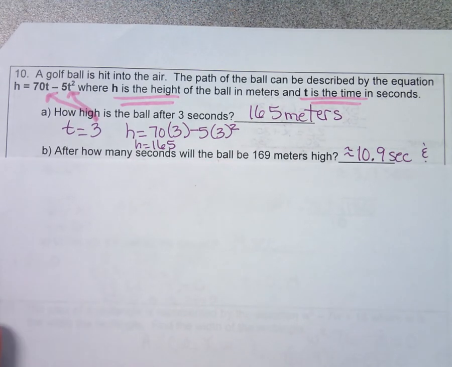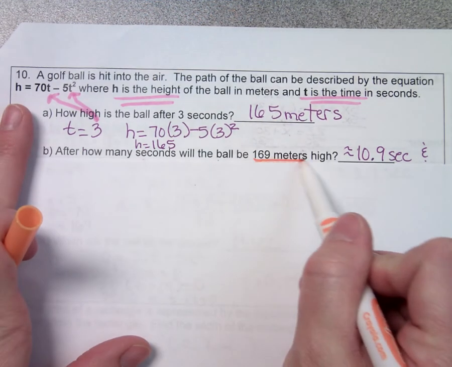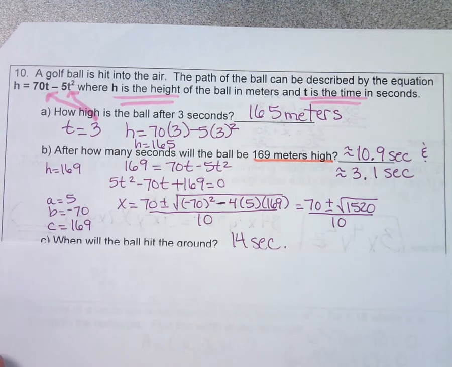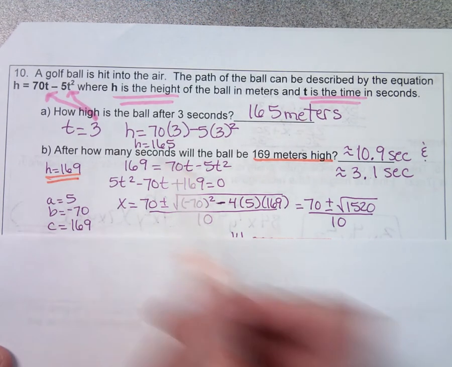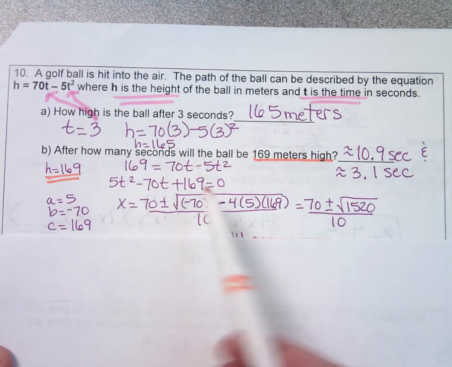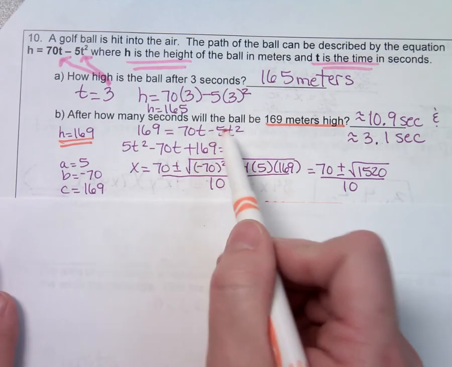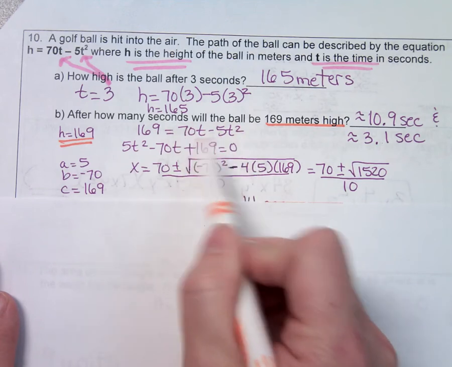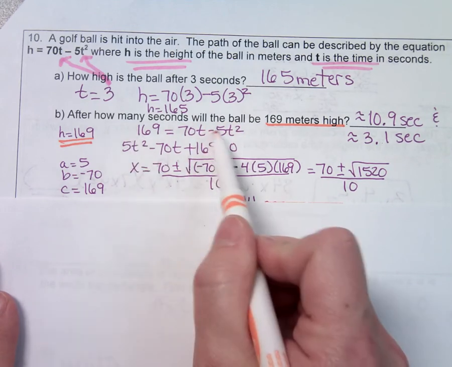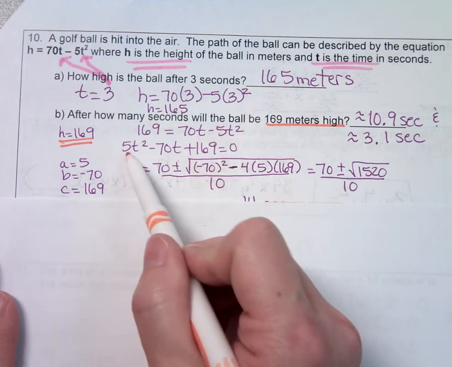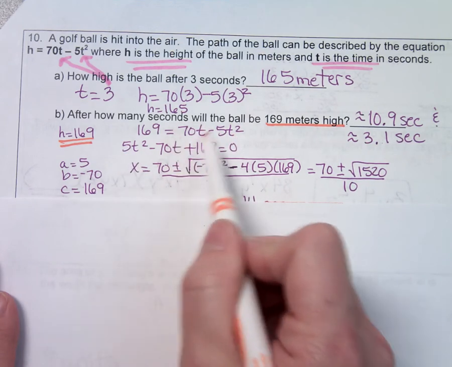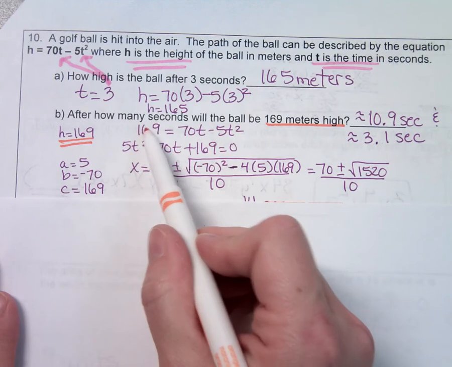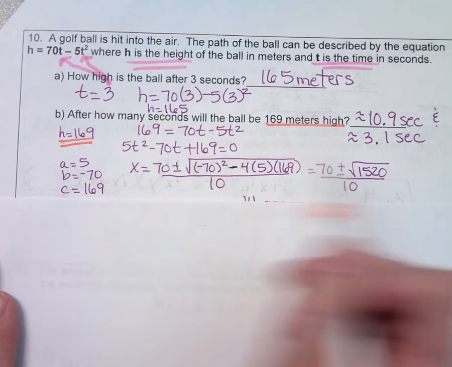B says after how many seconds will the ball be 169 meters high? Well, if this is its height, then that's the h. So that means h is 169. So I put 169 where the h is, and then I recopied my equation. If I was going to factor this, I don't like my quadratic term to be negative. So I moved this whole side of the equation over to the left side. I moved the minus 5t squared by adding it. That's why it's positive. I moved the 70t by subtracting it. That's why it's negative. And the 169, I didn't move that at all, so that's why it's still positive.